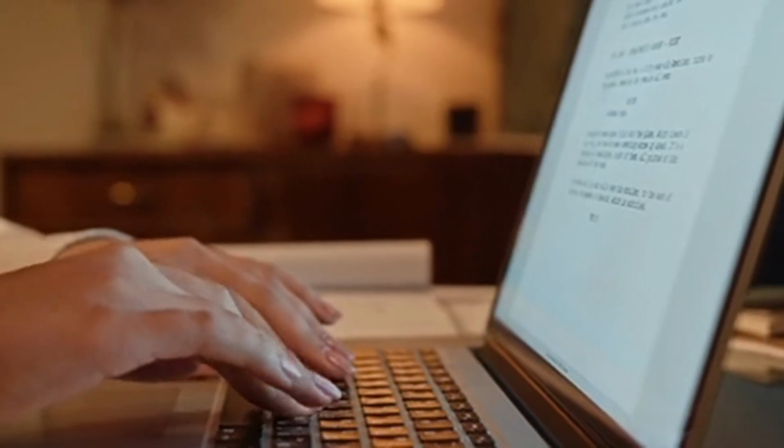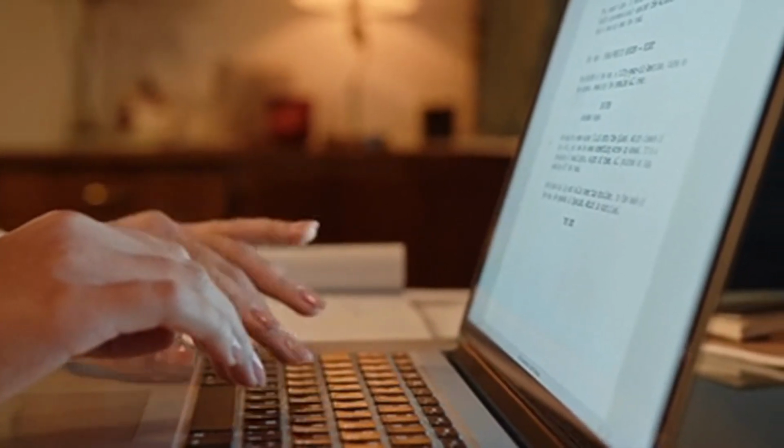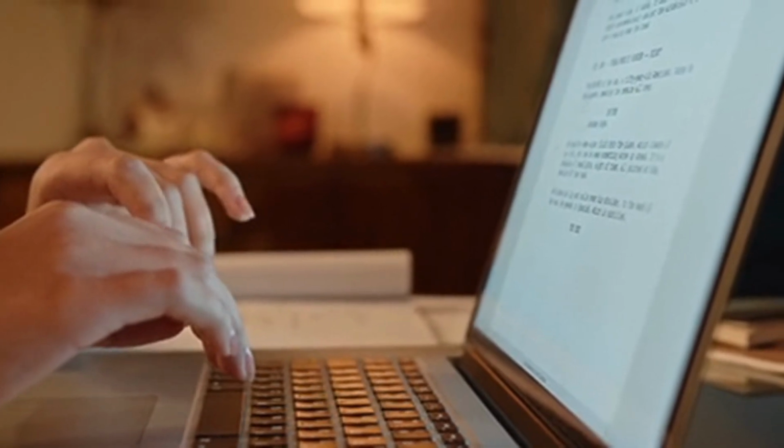Next, we need to feed the AI the right instructions. This is called prompt engineering, but do not let the fancy name scare you. It is just about being specific. You want to tell the AI exactly what its role is. Start by typing this into the chat. You are an expert career coach and professional resume writer.